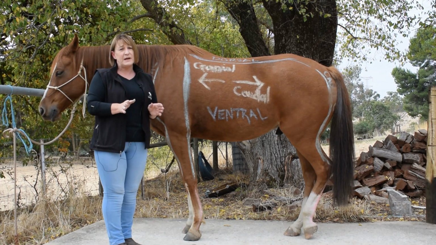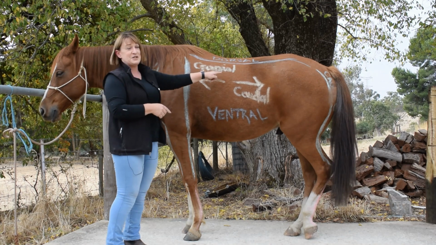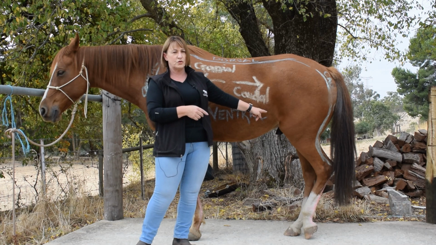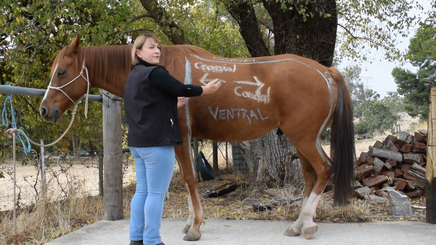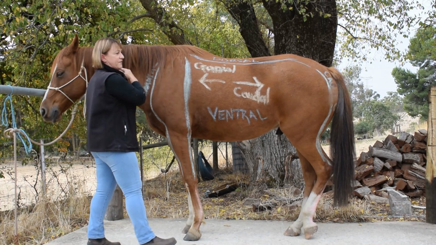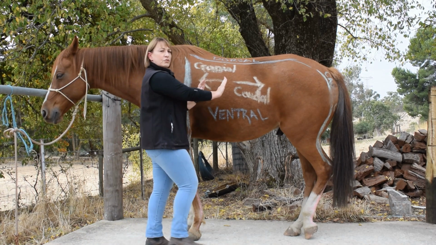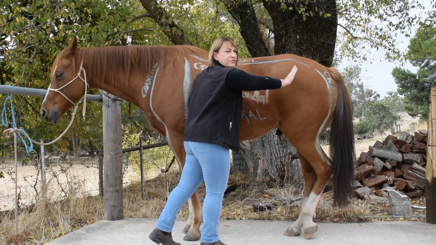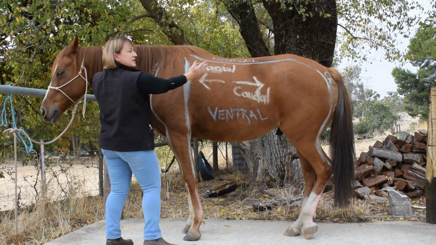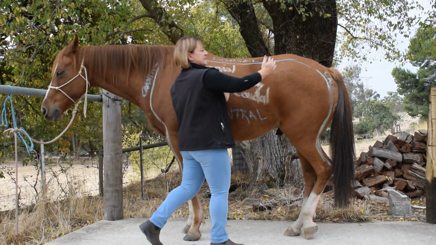A couple of the big, really important ones is this one, which you may or may not be able to read, that says cranial, and this says caudal. Cranial refers to anything that's going in the direction of the horse's head, and caudal refers to anything in the direction of the horse's tail.